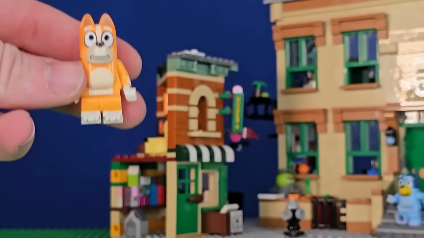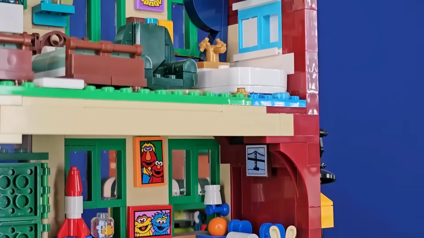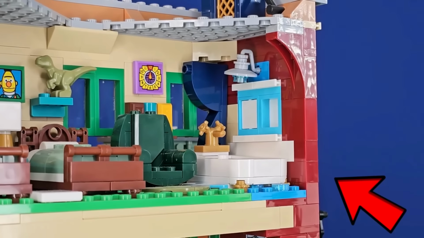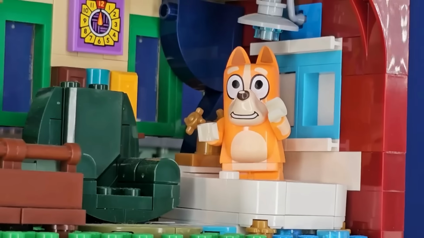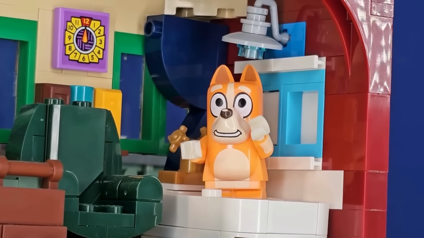Now we have to put her in the city. But where should she go? I'm going to put her upstairs where she could take a bath. That looks pretty fun. There's also a shower in there, but I don't think she's gonna use that.